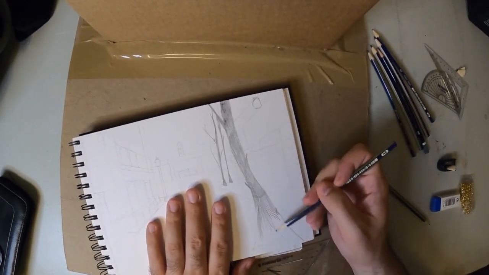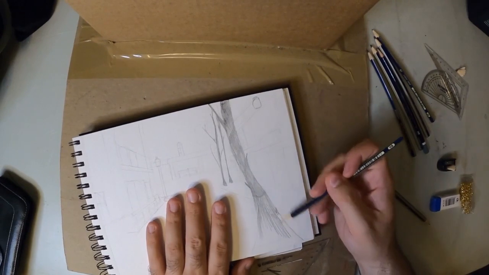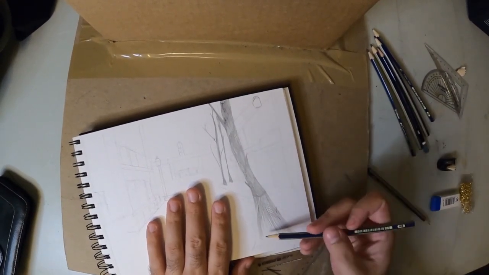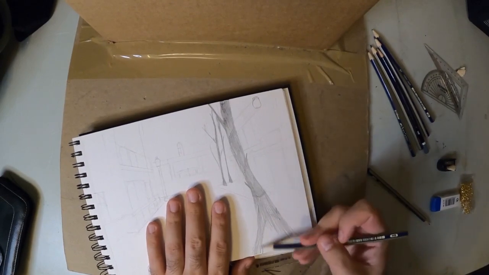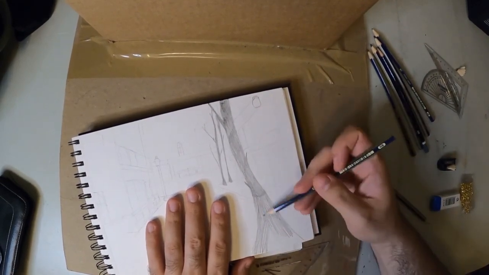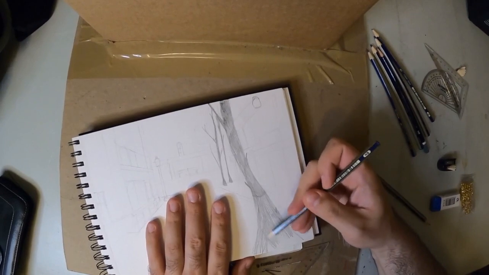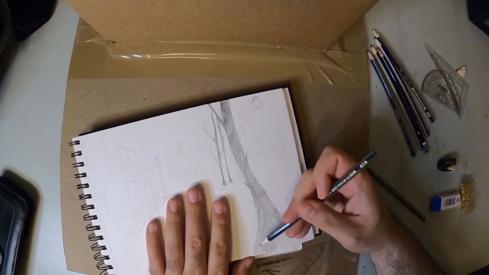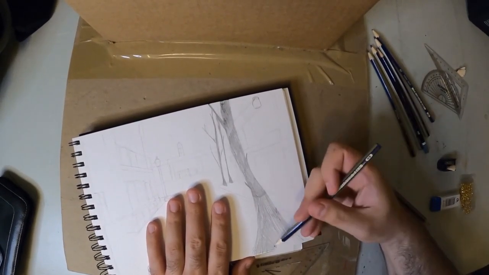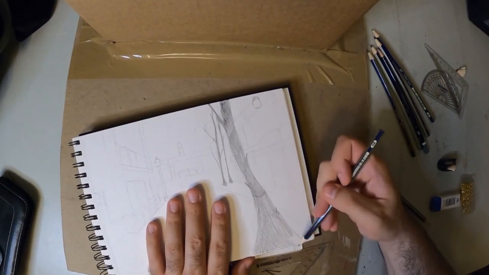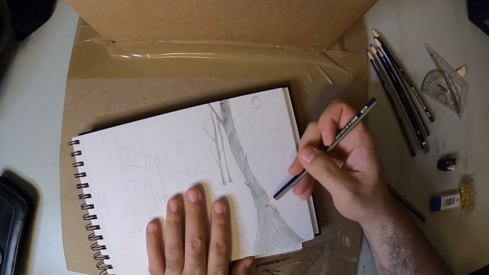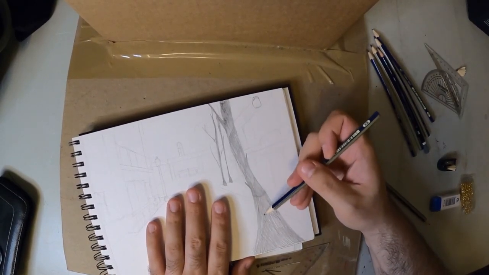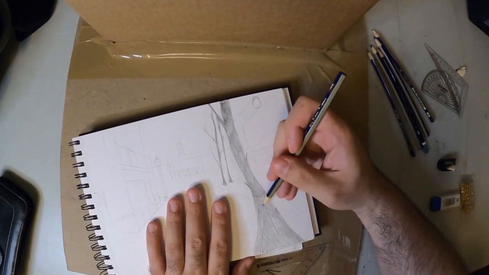We're just going to roughly fill in the shadow with this lighter pencil at the moment, just to get the shadows where we want them to be. Okay, cool.